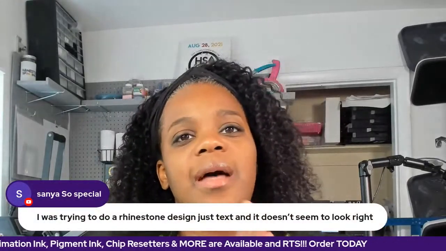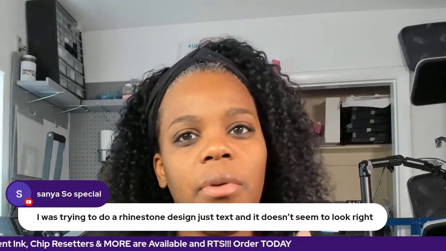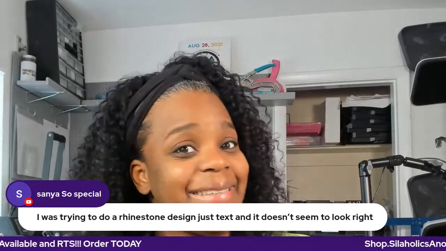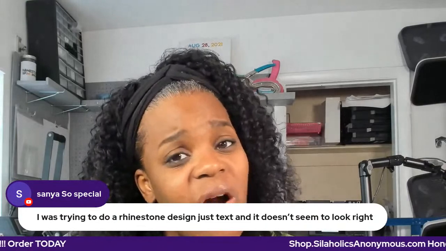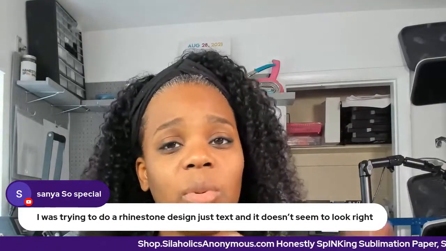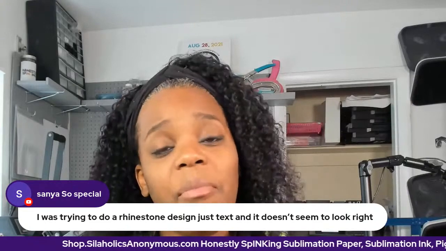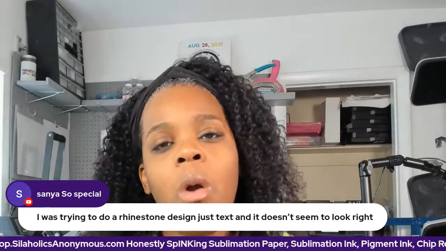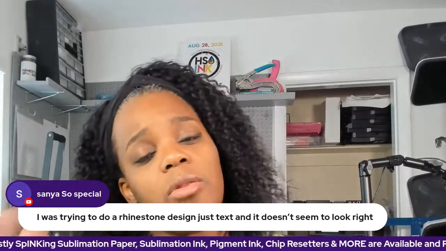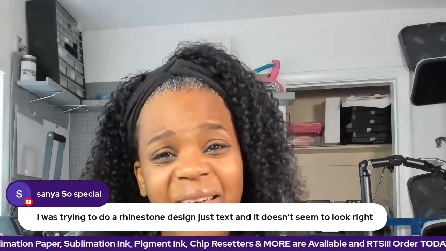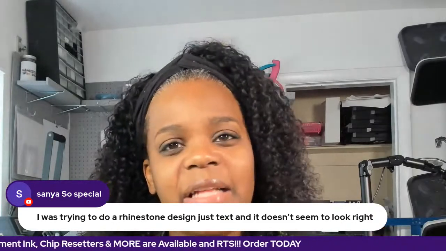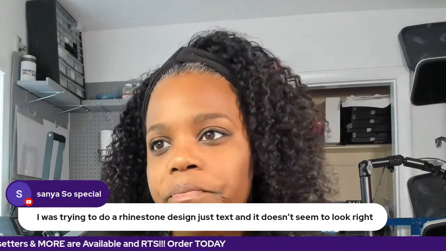Okay, so Sonia asked, I was trying to do a rhinestone design, just text, and it doesn't seem to look right. That doesn't tell me very much on what happened with it. Was it that there weren't enough stones? Were they scattered? What type of look were you trying to go for? What size were you making the design? Was it something small? Was it something large? There are a lot of things that will affect your rhinestone designs. Give me a little bit more on that and let me know what was going on with it.